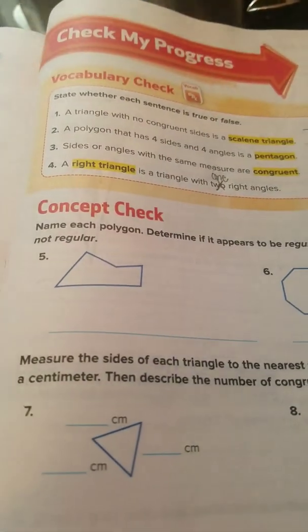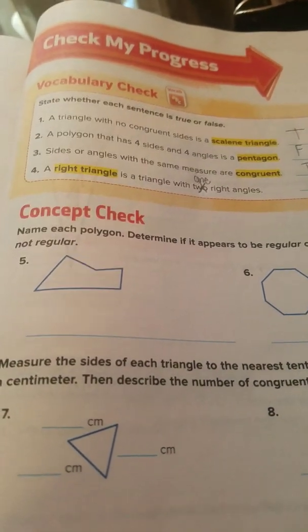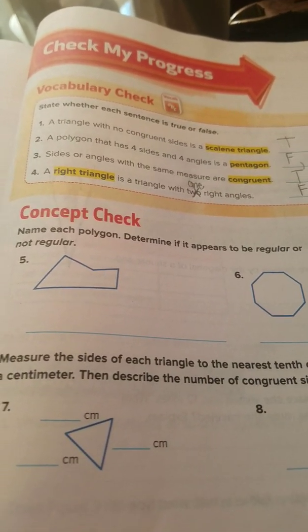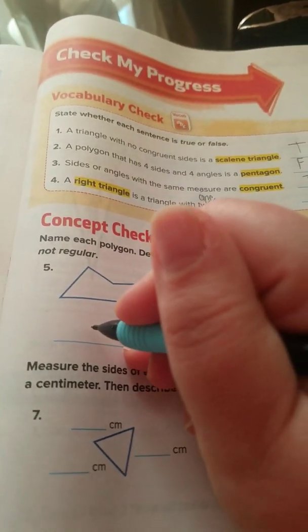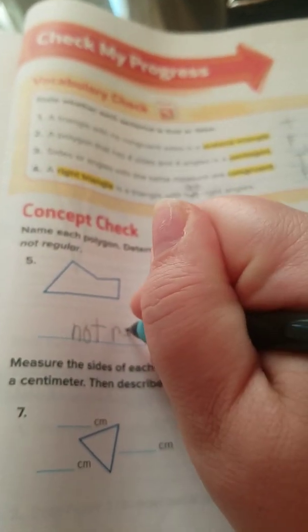Here we go. Number 5, name each polygon. Determine if it appears to be regular or not regular. If it's regular, all of the sides are going to be equal. So look at number 5. Are all those little line segments equal length? No. So it's not regular.